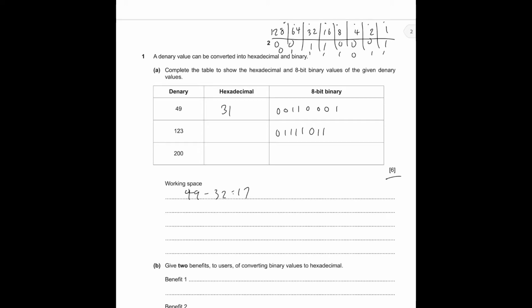Now we have to find out the hexadecimal value. Same story: 8421, split the 4-bit binary digits into 4 parts. You have to remember that 4 bits is equal to 1 hex. This adds up to 7, this adds up to 11.